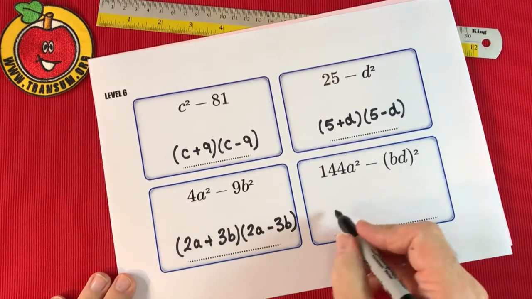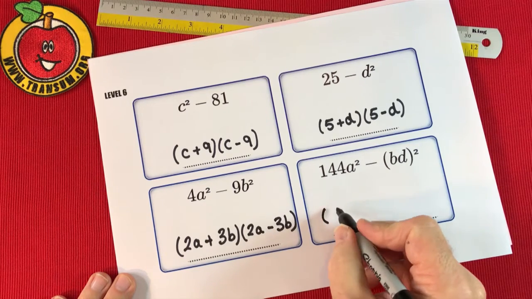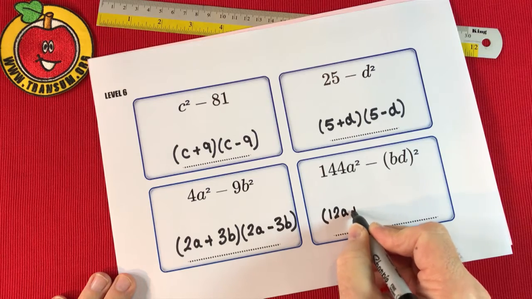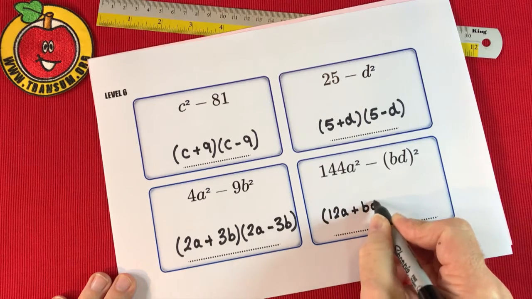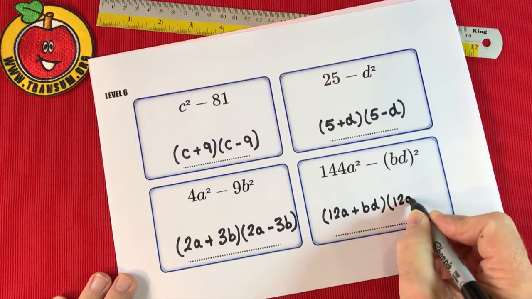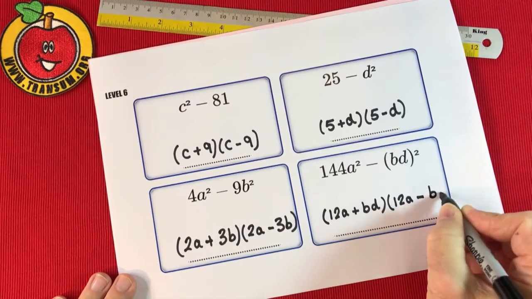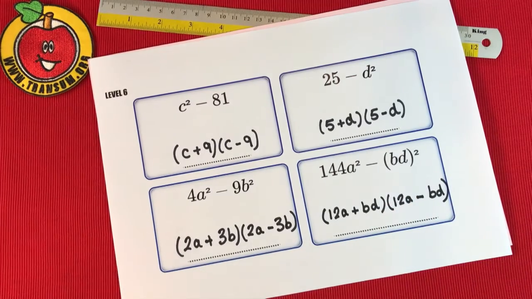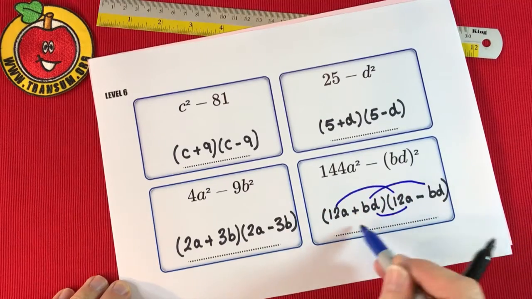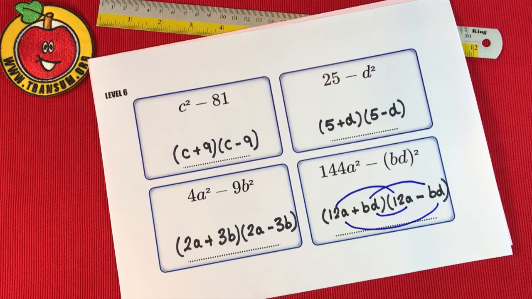And finally this one, just check that I get this right. 12a plus bd lots of 12a minus bd. And the way you can check it is by multiplying out the brackets and seeing if you get back to where you started. Okay, have a go at level 6 online.